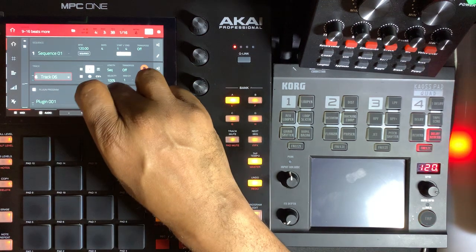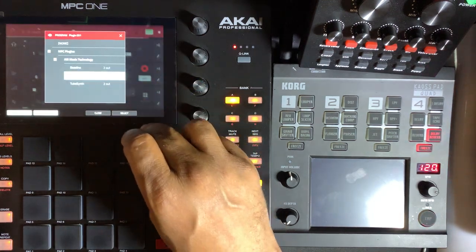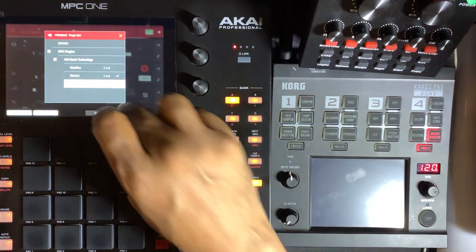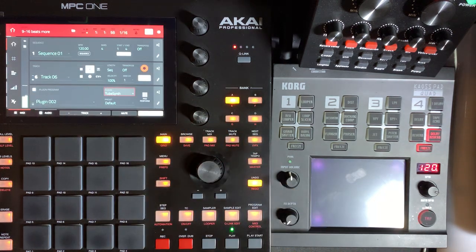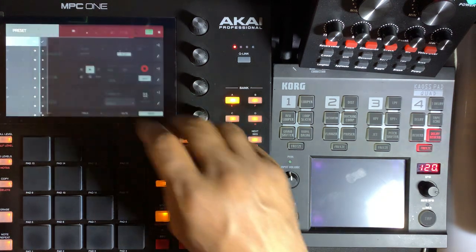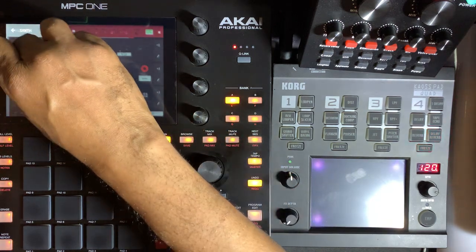All right, so let's go into that plugin. Let's try Tube Synth. Let's make a new program. Yes, sorry about that. Let's see.